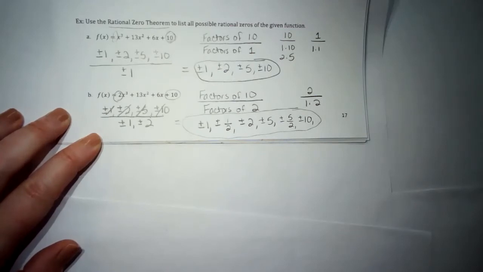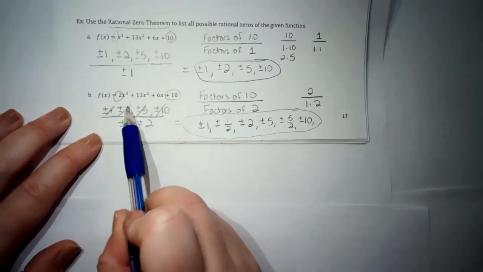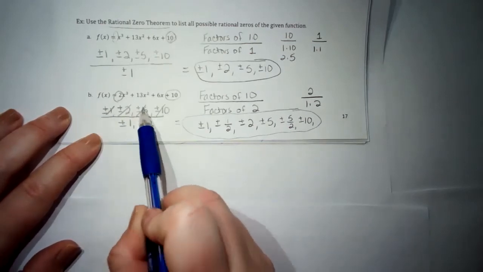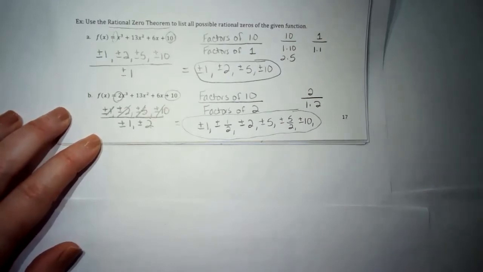So does that make sense how we did that? We put factors of the constant in the top, factors of the leading coefficient in the bottom, and then we just took our time dividing them by each denominator. And then we had them. Okay. Sound like a plan? All right. So let's put this to work.